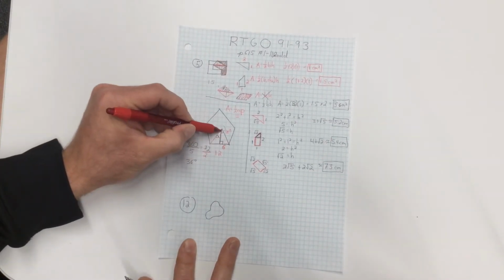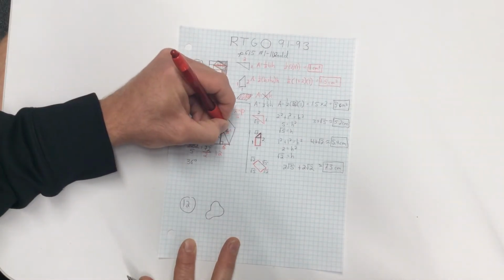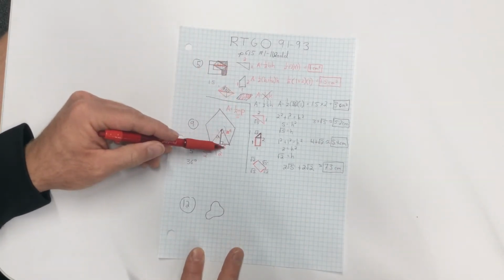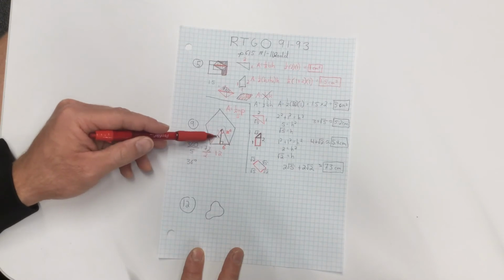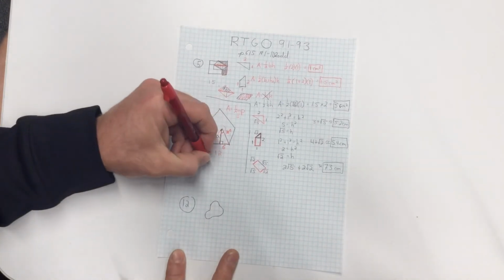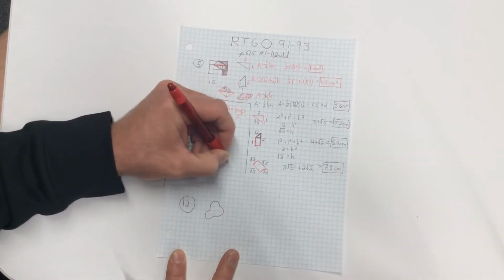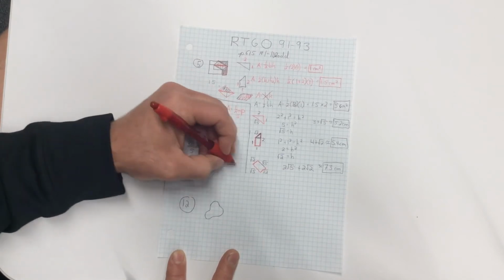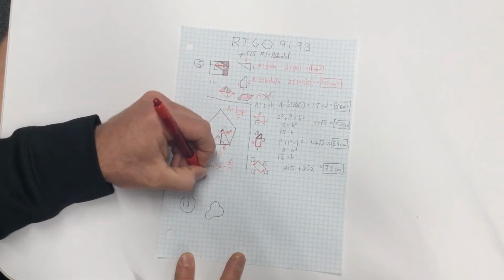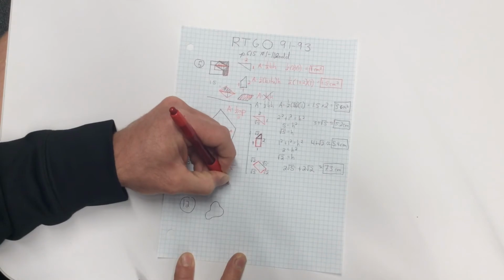So I've created a right triangle, and now I've got a simple trig problem where I know I've got 36 degrees. Sorry, this is so small. My opposite is 6, and I need my adjacent. Opposite and adjacent is TOA, so I'm going to use tangent. Tangent of 36 equals the opposite 6 over the adjacent apothem. That means my apothem is 6 divided by the tangent of 36.